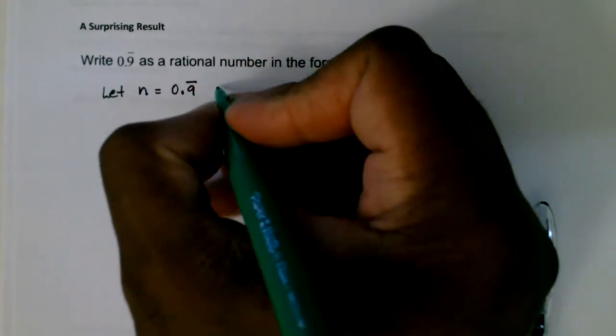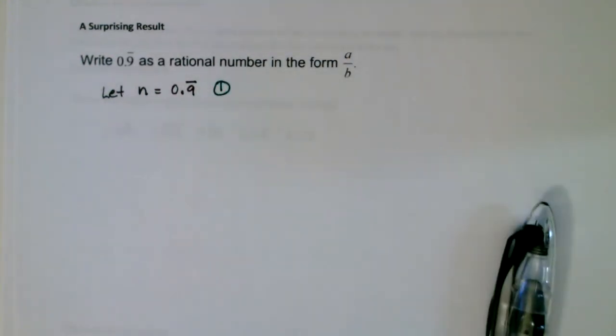All right, now let's take a look at this right here, because this is something called a surprising result. When we try to write 0.9 repeating as a rational number in the form of A over B. This is what I'm going to do here. I'm going to let n equal 0.9 repeating. So that's going to be equation 1. Now underneath the bar, there's only 1 digit that repeats. So that means I'm going to multiply both sides by 10.